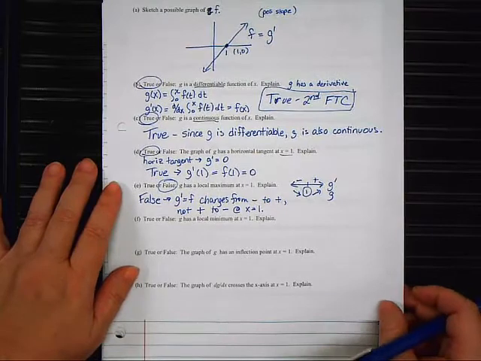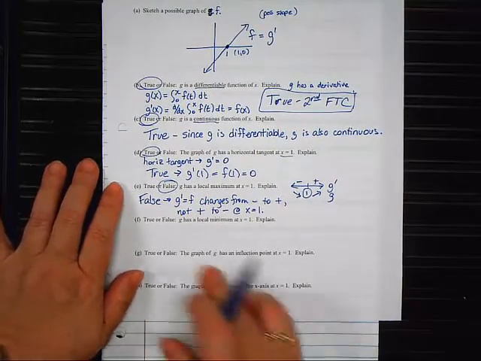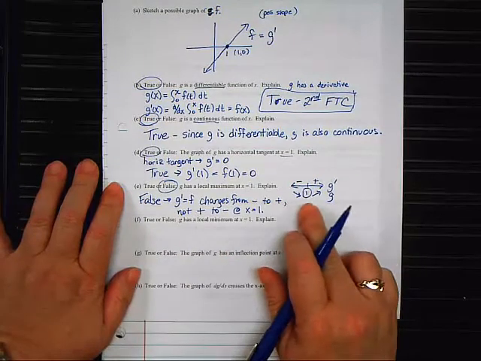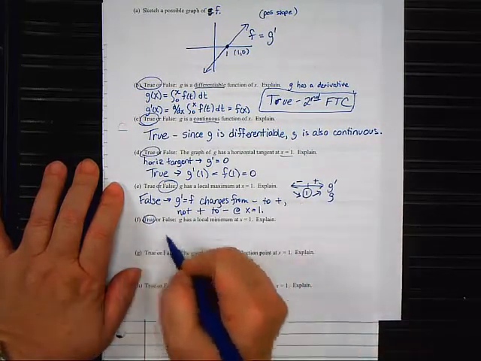Okay, let's move it up a little. Keep the graph in view. Letter F, true or false? G has a local minimum. Well, I've already done all the work for that. That is a minimum, so this is true.